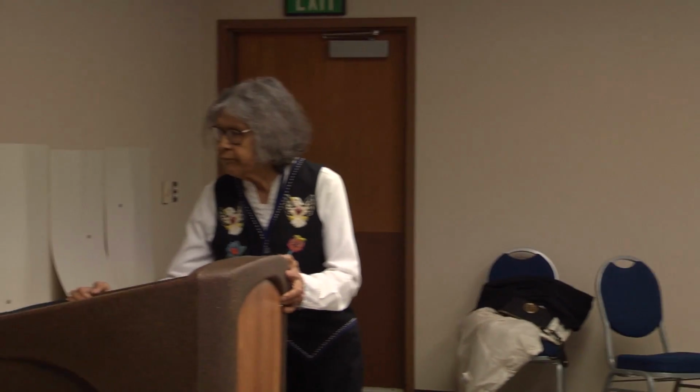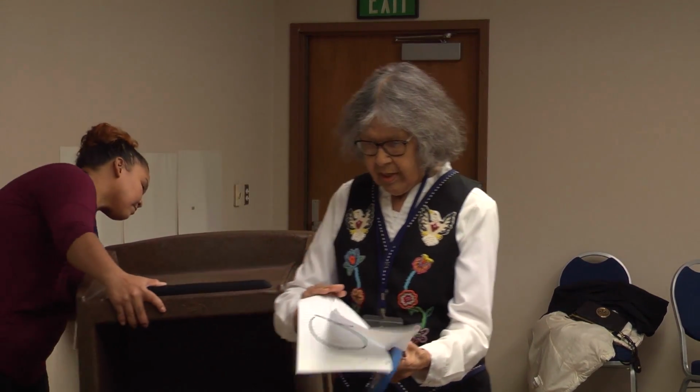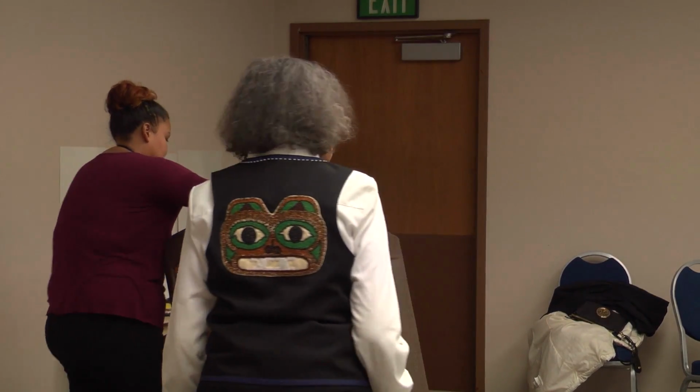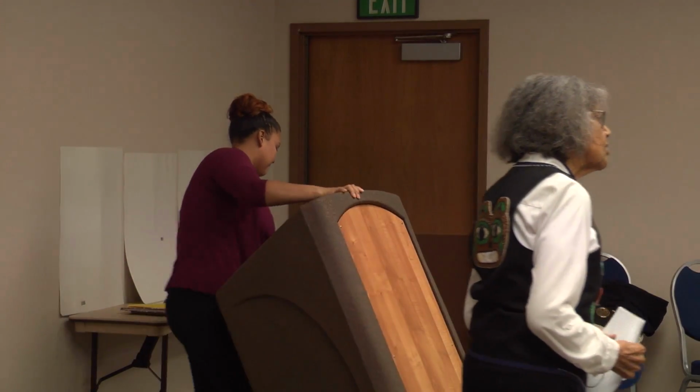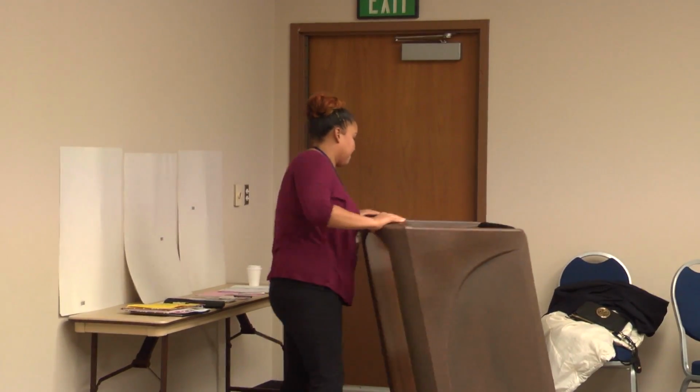I should have redesigned this room before I got here. Can we get this out of the way, please? I don't need it. What I wanted to do is to have you have room up here.